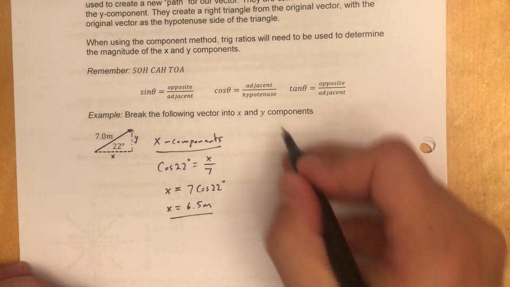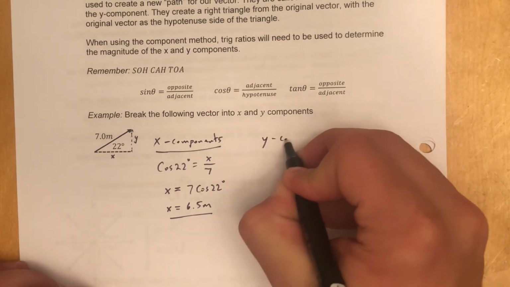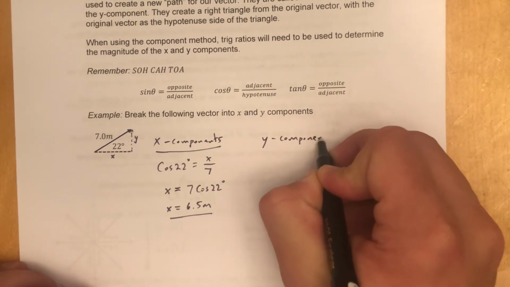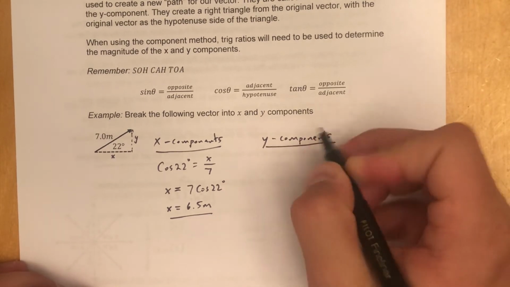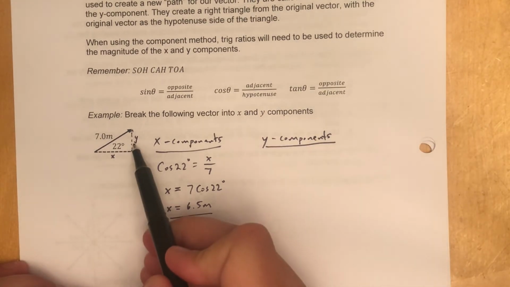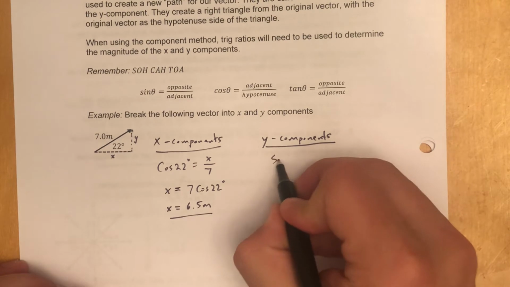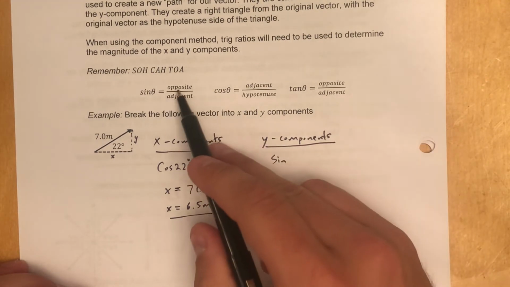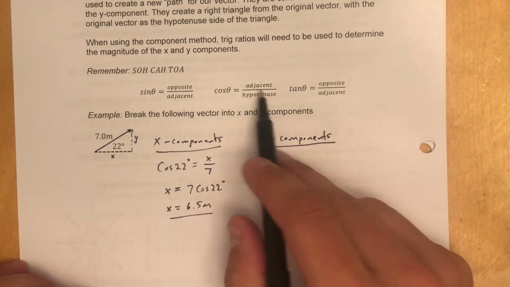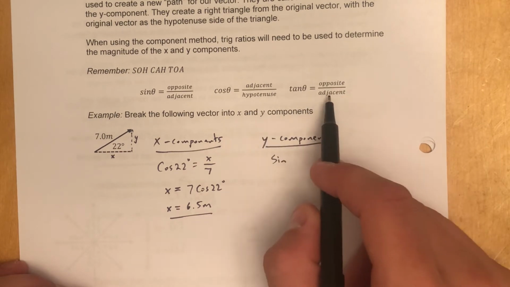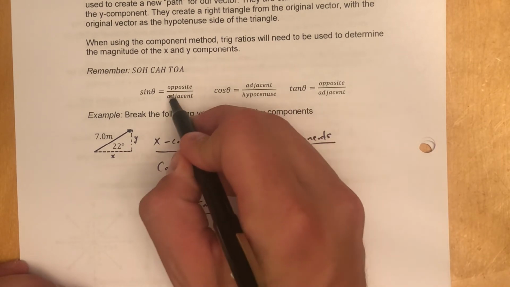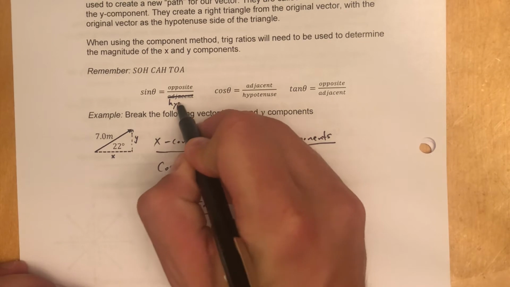Now for our y components, and I say plural here, but it's just one y component this time. It's going to be opposite over hypotenuse. So we're going to have the trig function sine, opposite over hypotenuse. Opposite over adjacent. What is this? Opposite over adjacent, didn't notice that before.